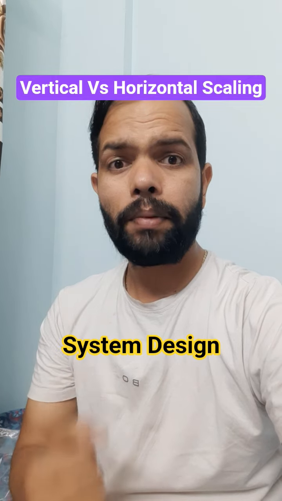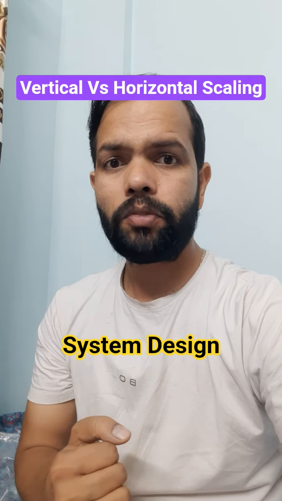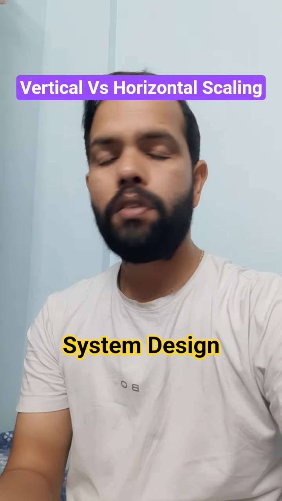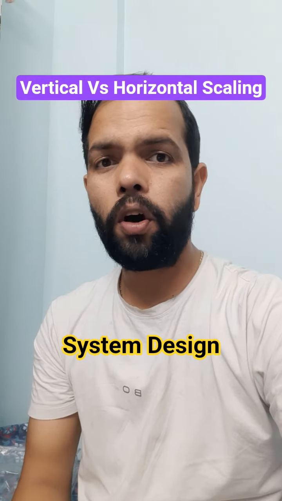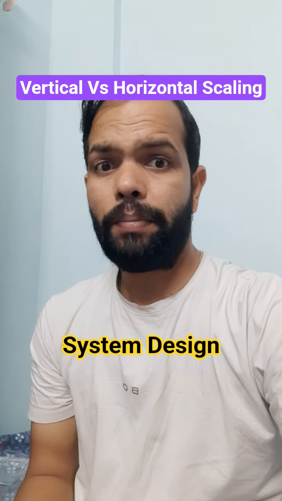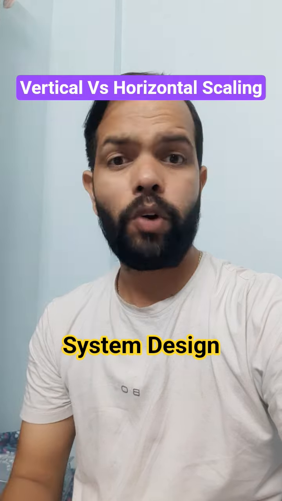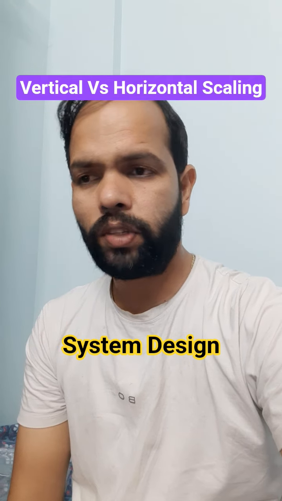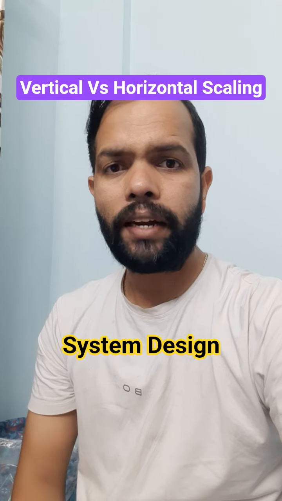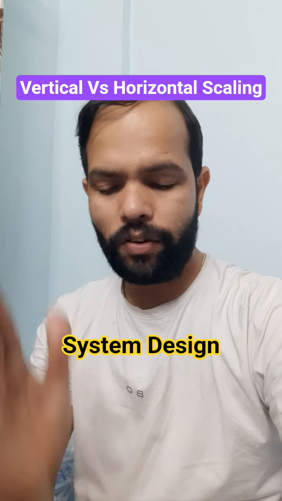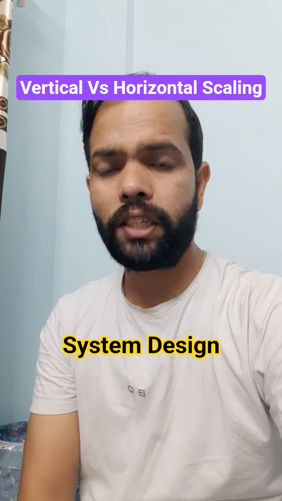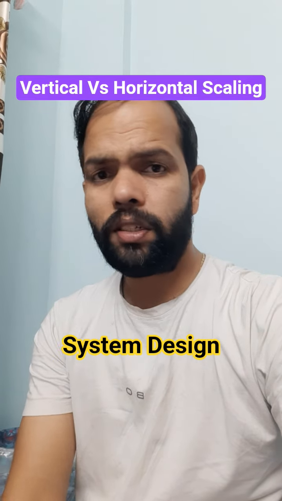When I say single machine capacity, what you are doing is adding more CPU, let's say from 4 CPU to 16 CPU, or you are adding more memory to it, maybe from 16 GB RAM to 128 GB RAM, and you are maybe moving to a larger instance. So this is the kind of vertical scaling, where you are adding more power to the single instance or single machine. Its advantage, right?